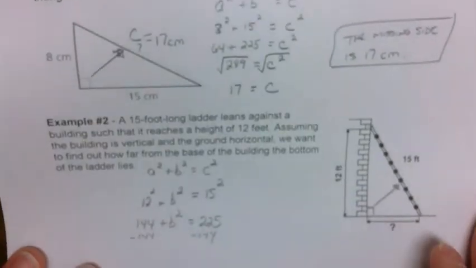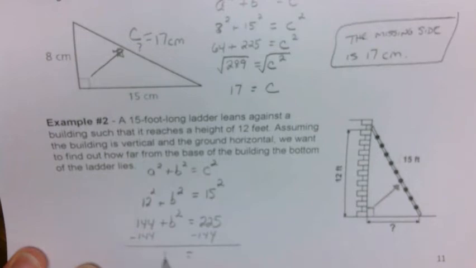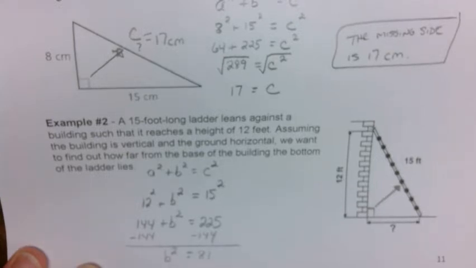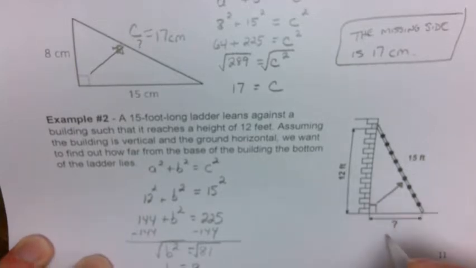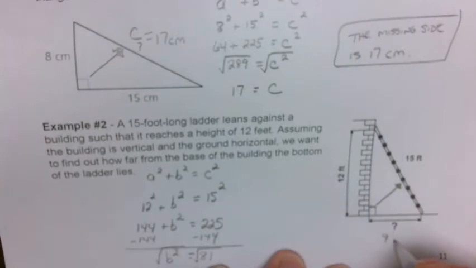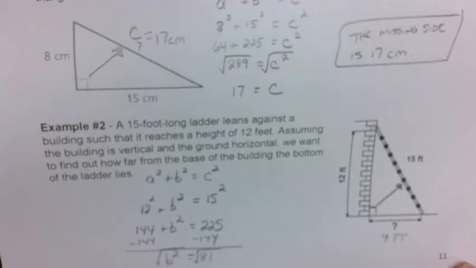All right, when we subtract 144 from each side, that leaves us with b squared, and 225 minus 144, that's going to be equal to, well, 5 minus 4 is 1, 22 minus 14 is 8, so b squared equals 81. Now, to undo the squaring, we're going to have to do the square root of each side. The square root of b squared is b, and the square root of 81 is 9. So this length right here is going to be 9 feet. 9 feet, all right? The end of the ladder is 9 feet from the base of the building.